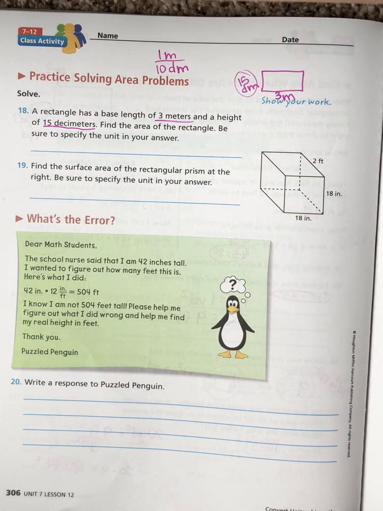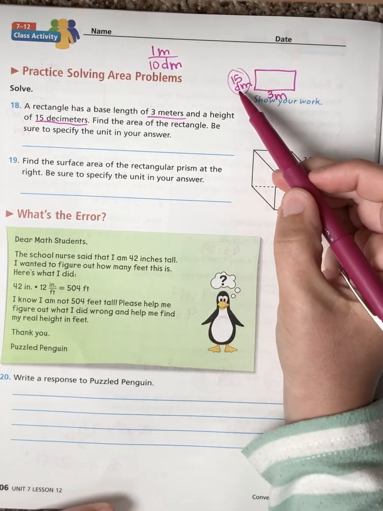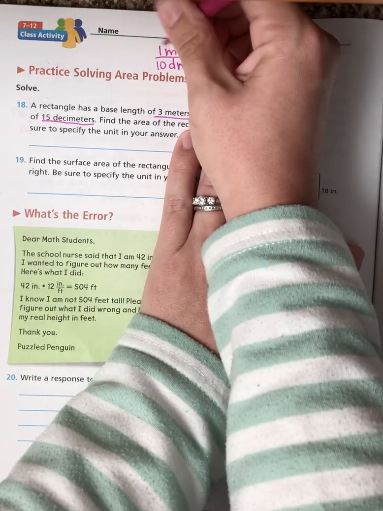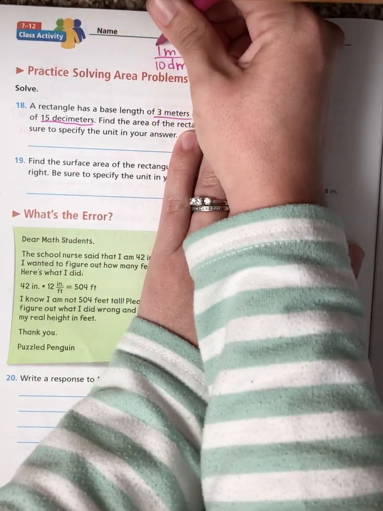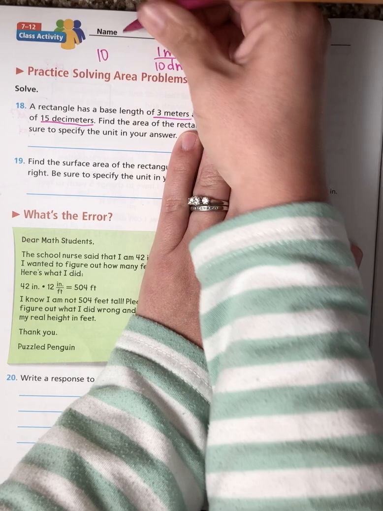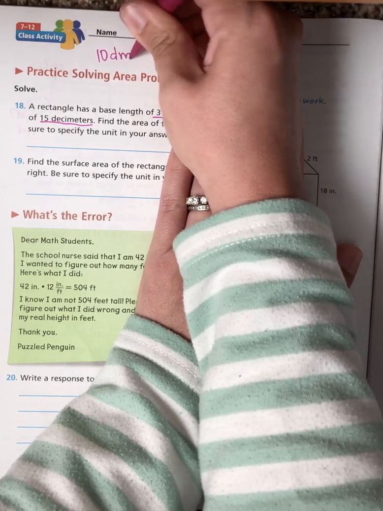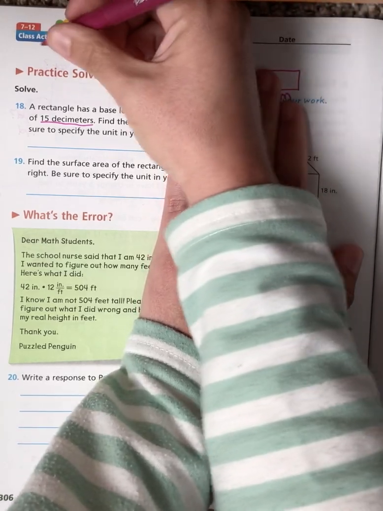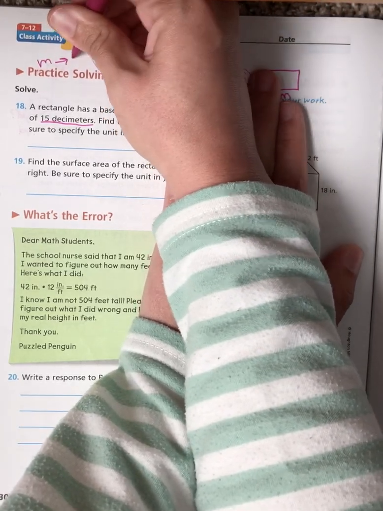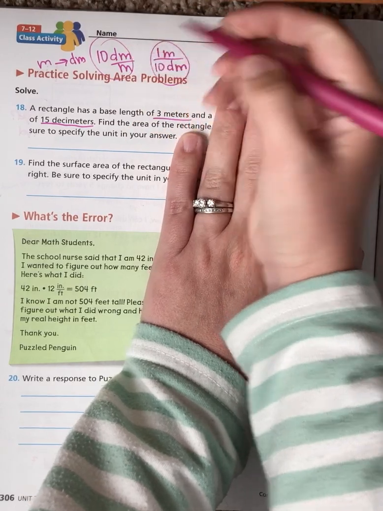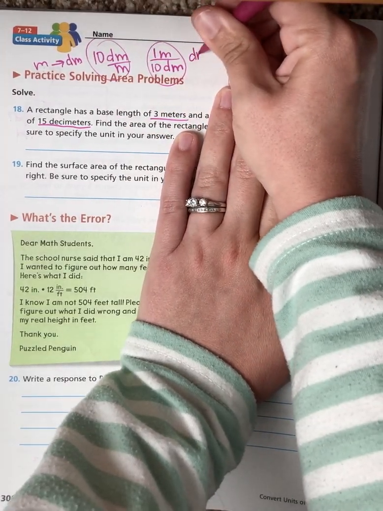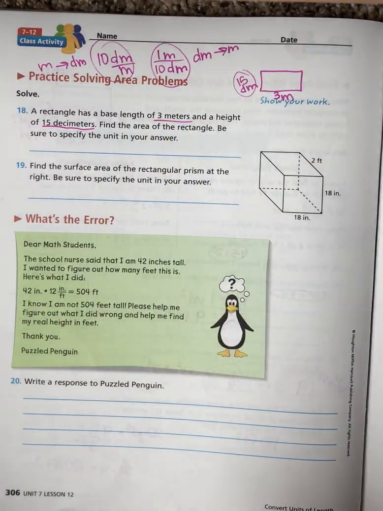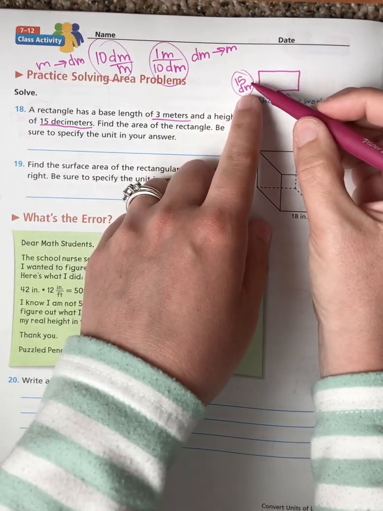So if I have decimeters, the opposite unit rate then, we should always do both, would be the inverse of 1/10, which is just 10. So 10 decimeters equals a meter. Those are the 2 unit rates. So if you have meters and you're trying to get to decimeters, you would use the first one. If you have decimeters and you're trying to get to meters, you'd use the second one. So we're going to use the second one because we have decimeters.